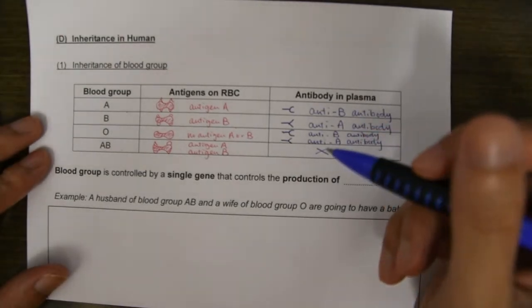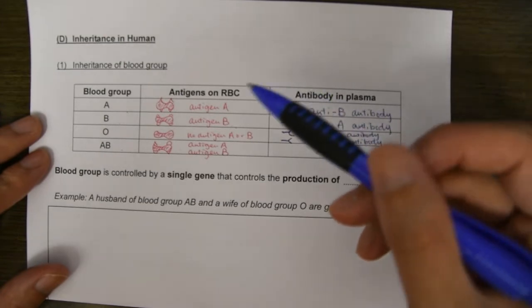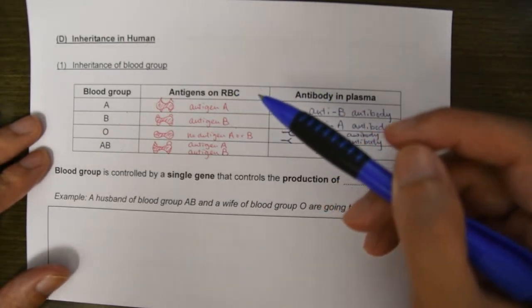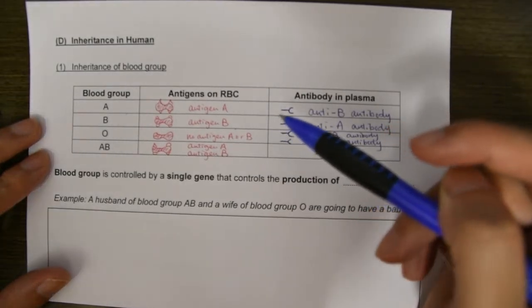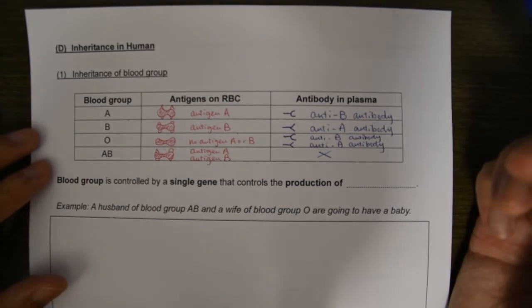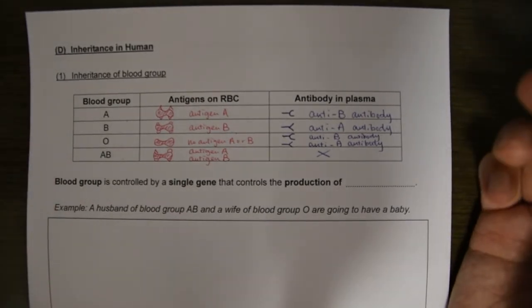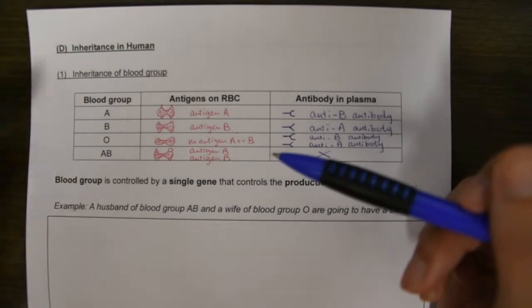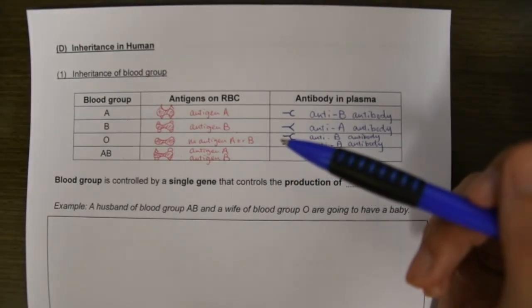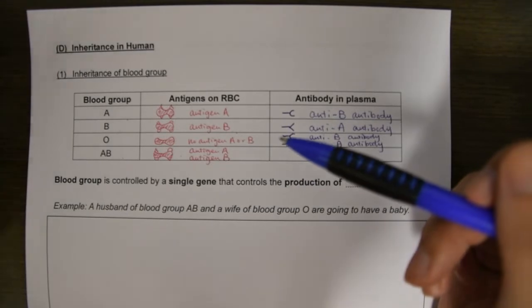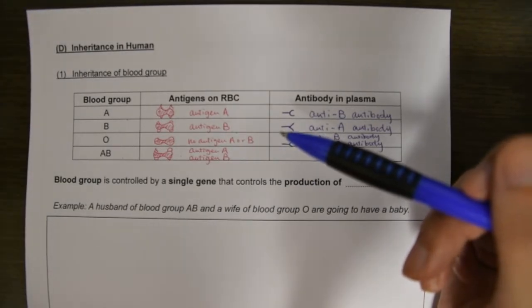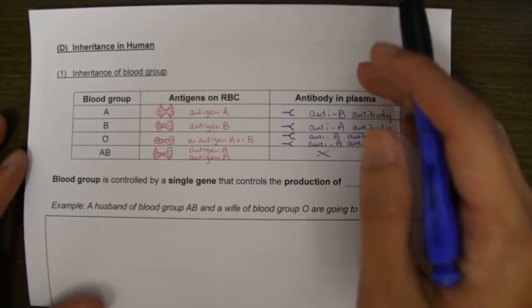The interactions between antibody and antigens play a significant role during blood transfusion. Now, I don't know whether you have any common sense or have heard anything about blood transfusion between different blood groups. So we will take two examples to study which type of blood can be donated to which type of person. Okay, so turn to the next page of the notes.